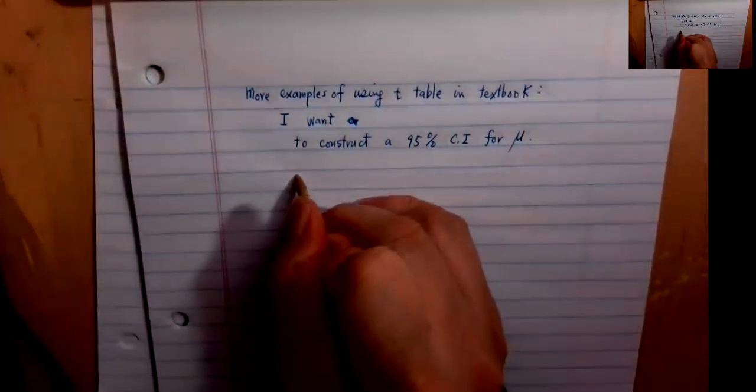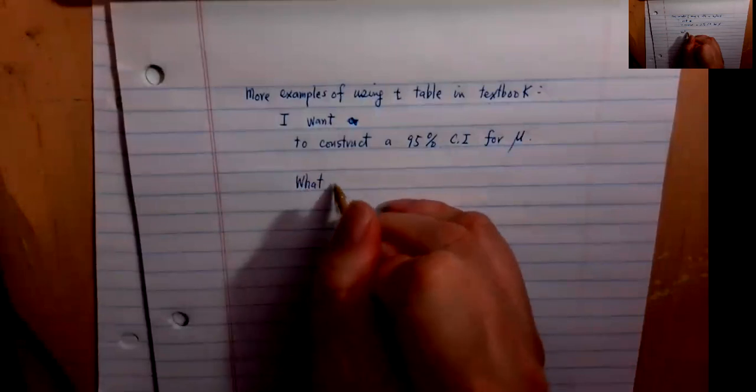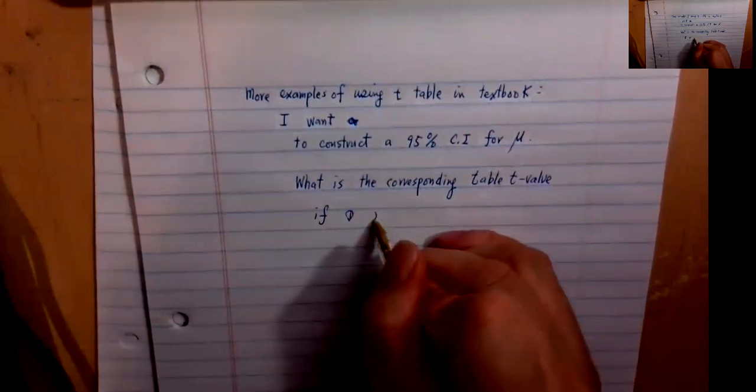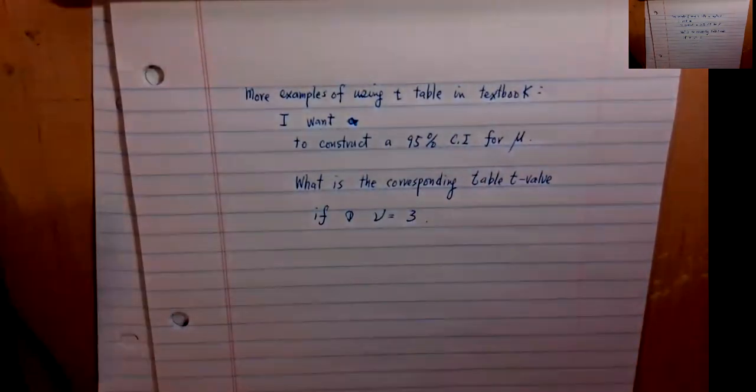Okay? What is the corresponding t-value if the degree of freedom is, say, 3? Okay? Degree of freedom is 3.